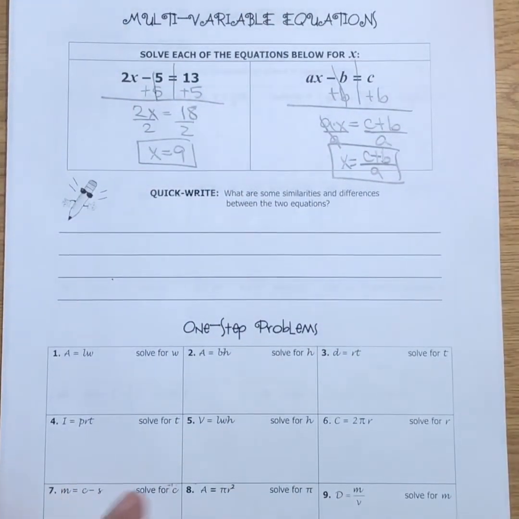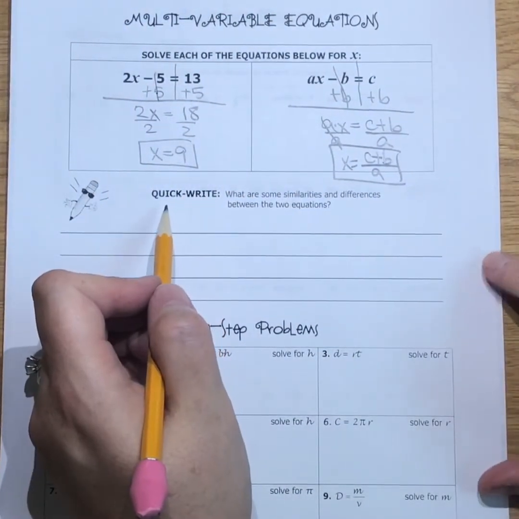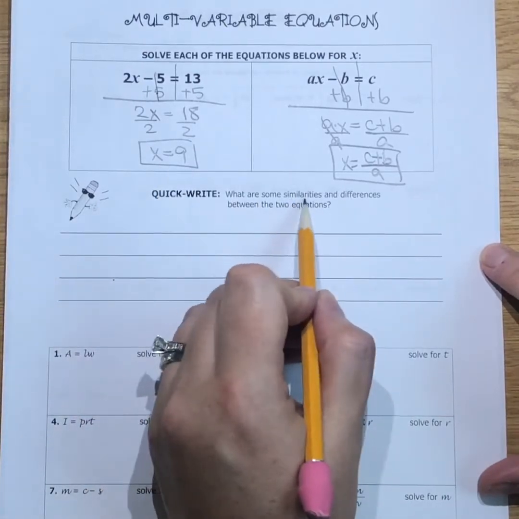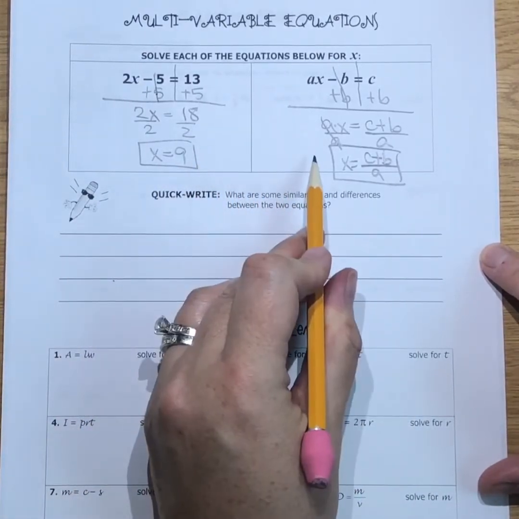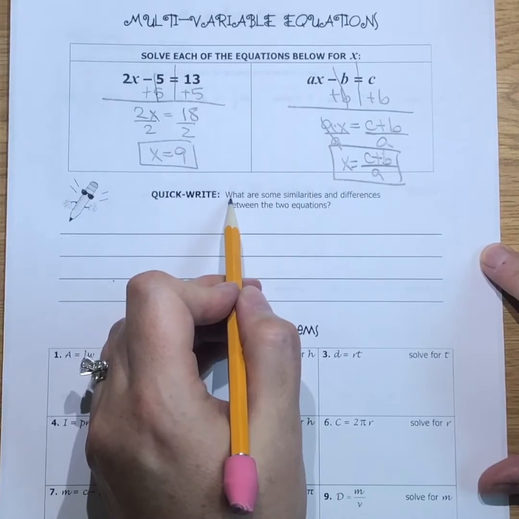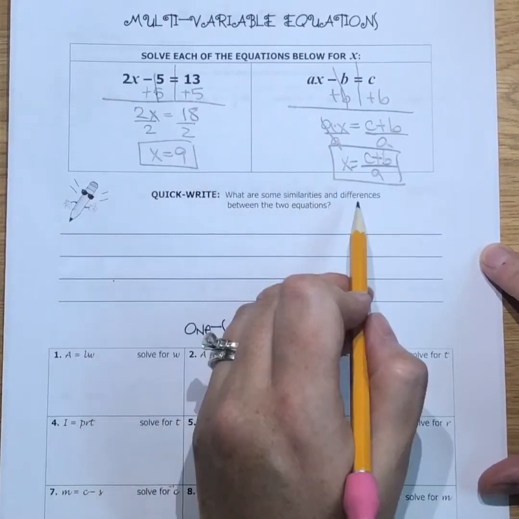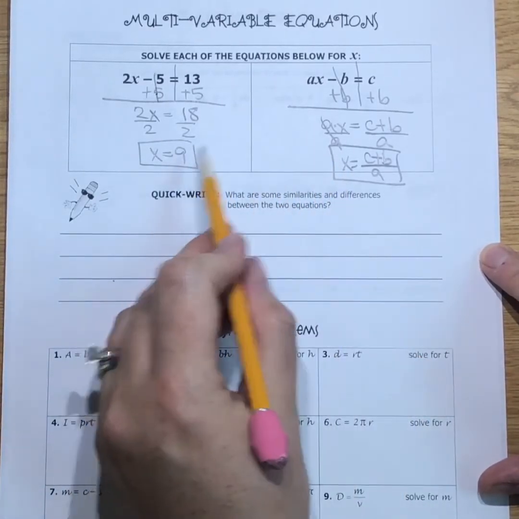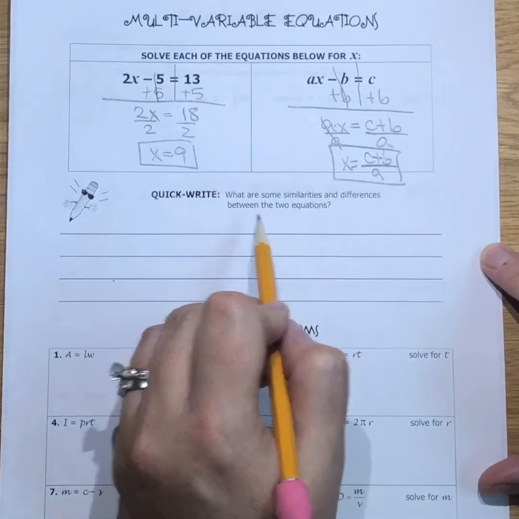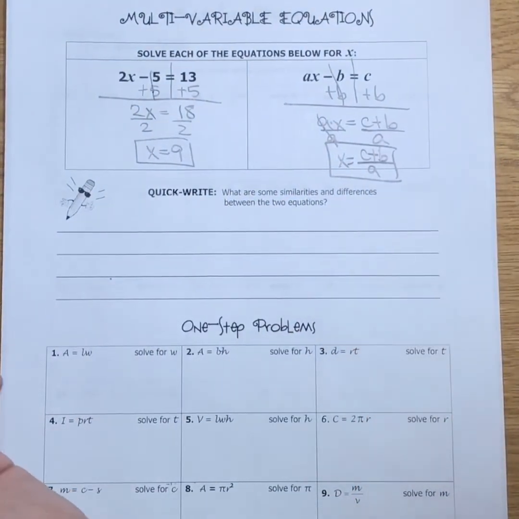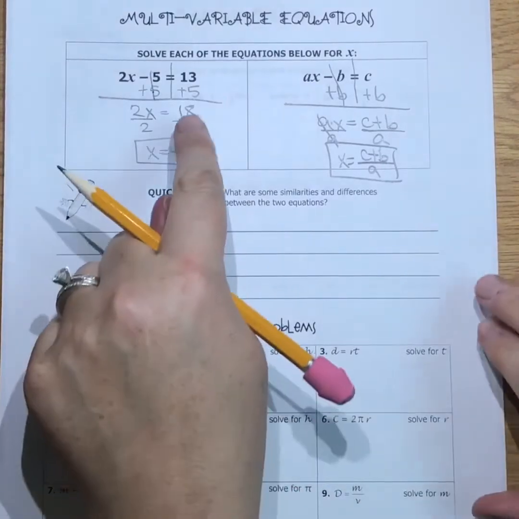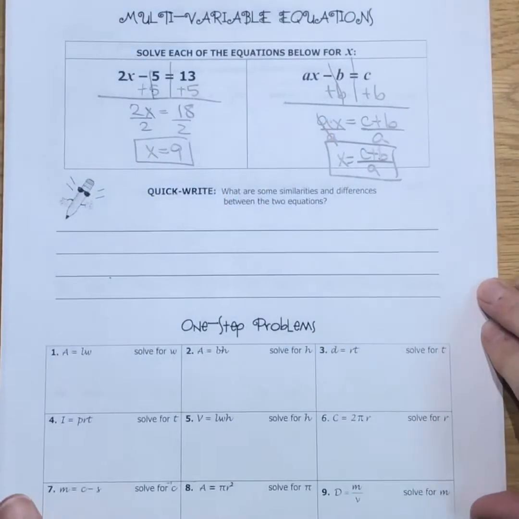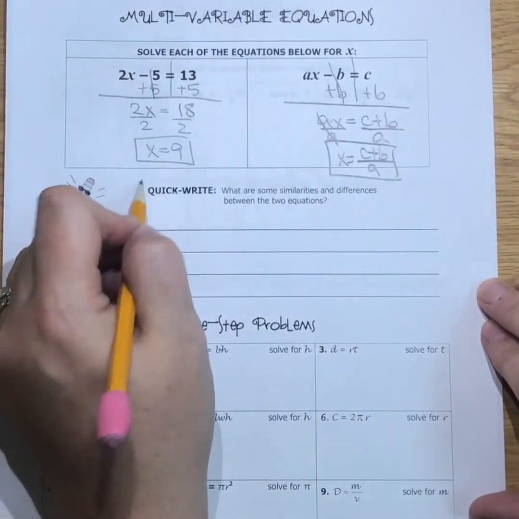Okay. Now, in your notes, I want you to give me 2 sentences. Give me one sentence on how these two equations were similar in how we solved them. Then give me a sentence on how these two equations are different. It's what you do when you compare and contrast. So I want you to compare and contrast these equations. So I'm going to be looking for this in your notes.